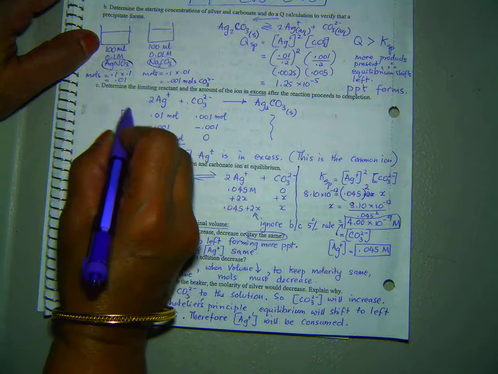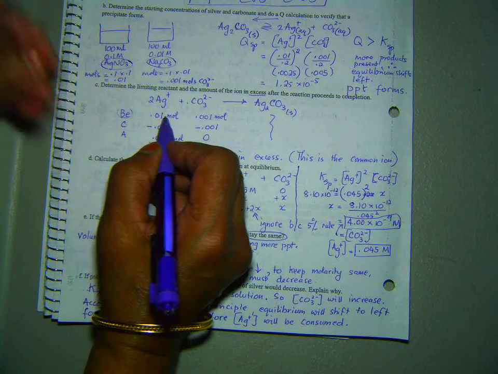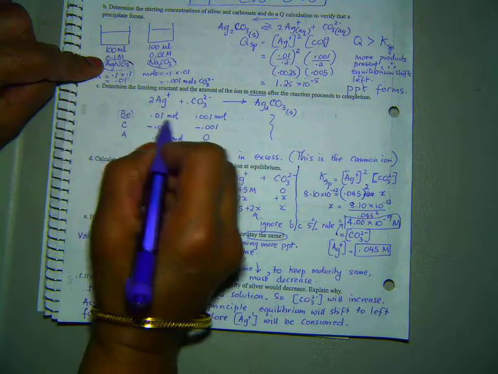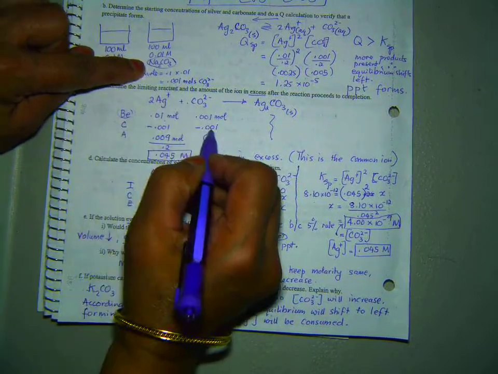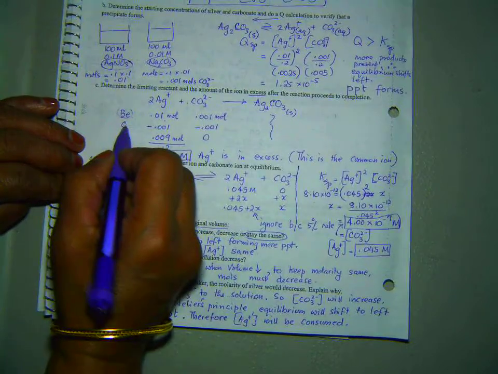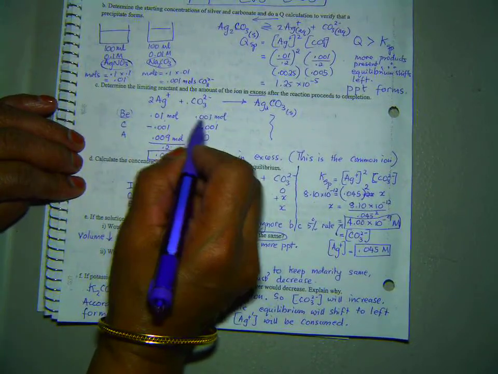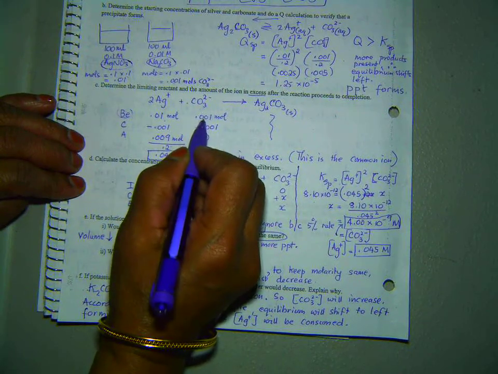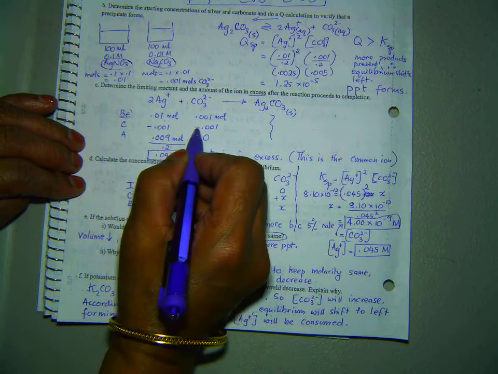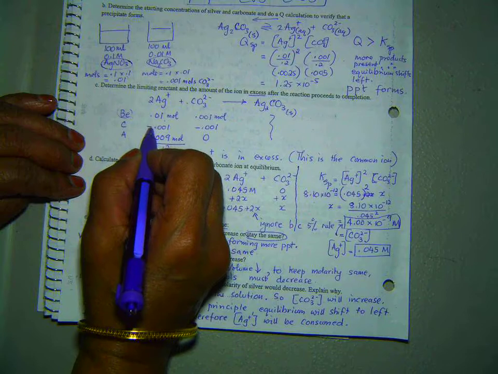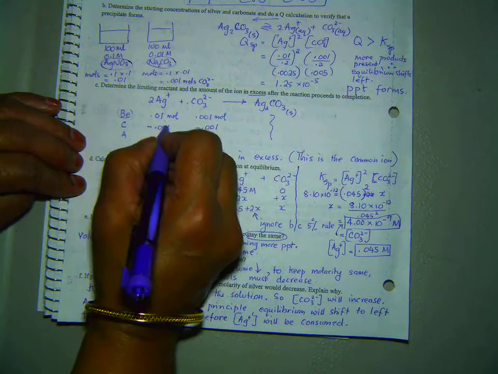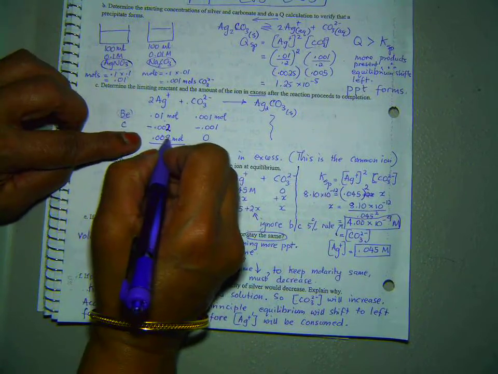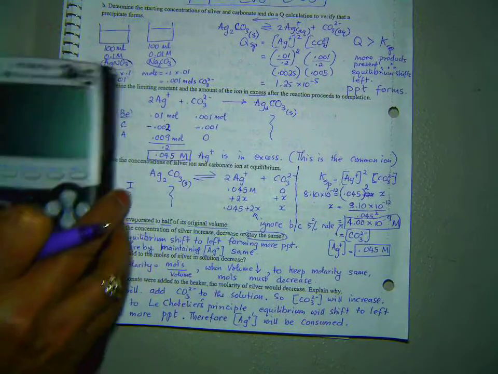So before the reaction happens, we have silver 0.01 moles and carbonate we have 0.001 moles, and the change will be the limiting reactant. We can see 0.001 moles of carbonate is going to be the limiting reactant. It is very low amount. So minus 0.001, and this will be actually 2 times, right? So this is 2. So I have made a mistake here, so this is going to be changed. So let me do this.